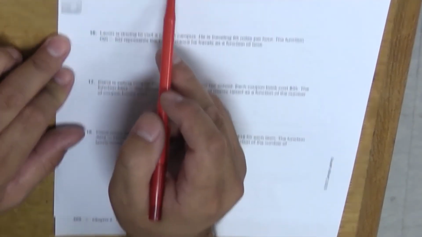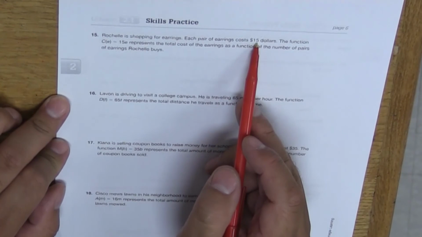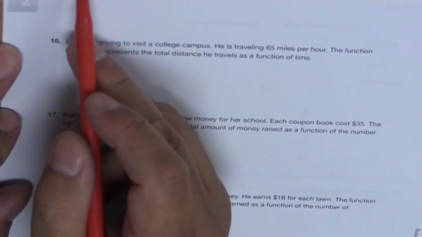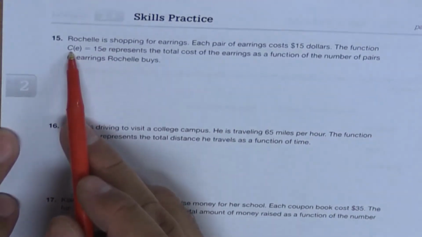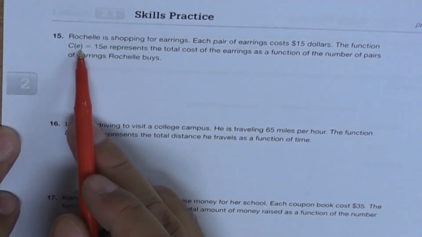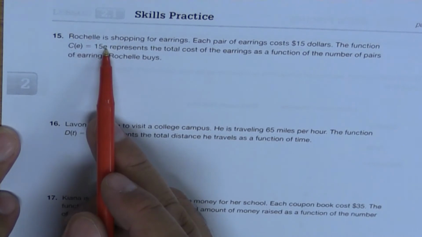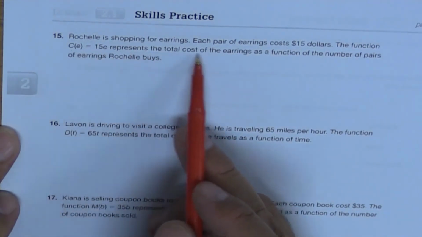It says, Rochelle is shopping for earrings, and each pair of earrings costs $15. The function C of E. What is C? Oh, the cost, and E is earrings. Okay, the cost for every set of earrings is 15 times E. That must mean that each set of earrings costs $15. This represents the total cost of the earrings.